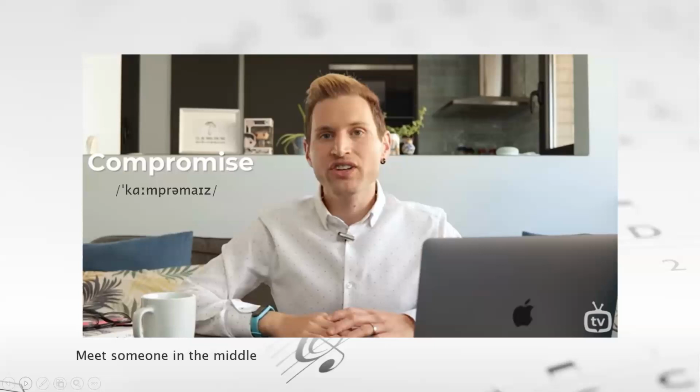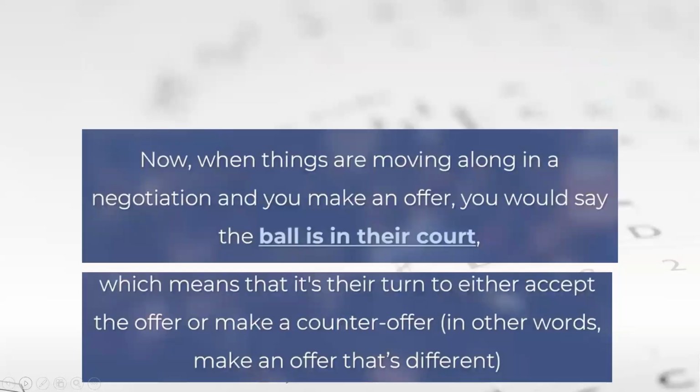For example, you want to sell something for 100 and people are just willing to pay 50 bucks. So both of you adjust your end a little bit and meet up at $75. Now, when things are moving along in the negotiation and you make an offer, you would say the ball is in their court, which means that it's their turn to either accept the offer or make a counter offer. In other words, make an offer that's different.